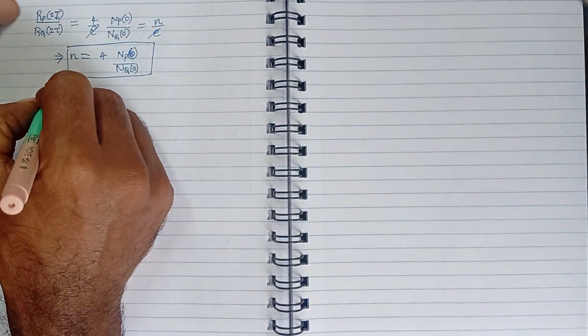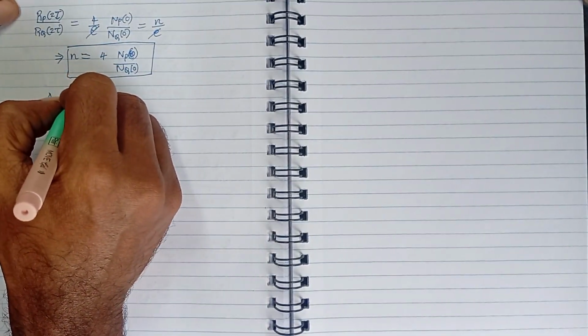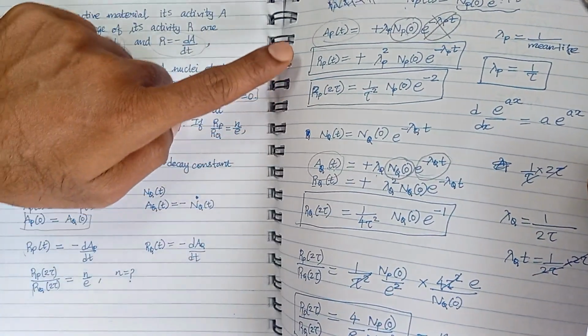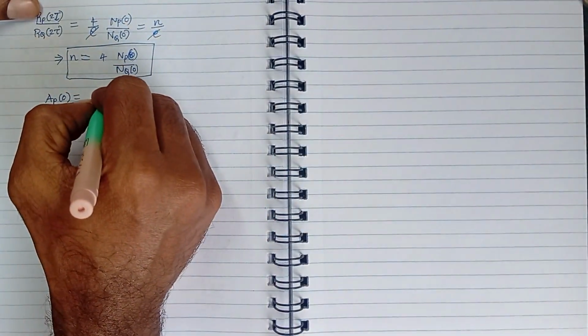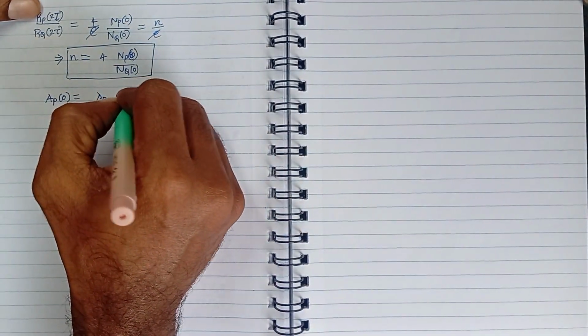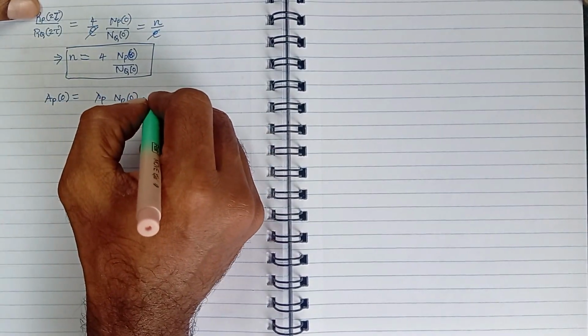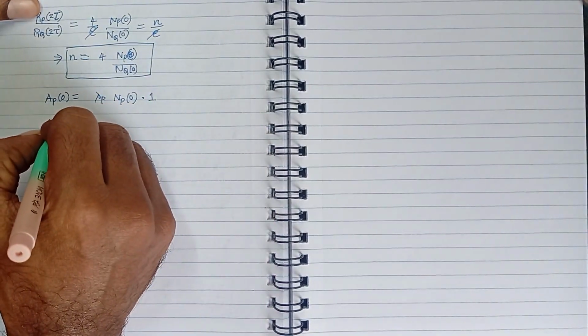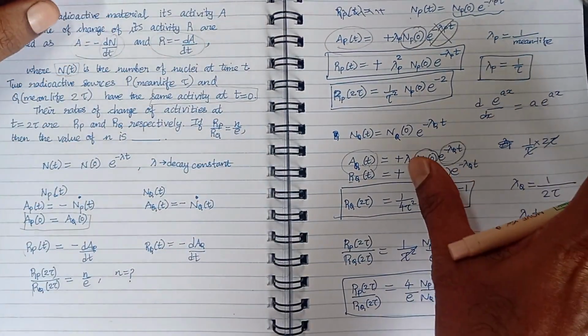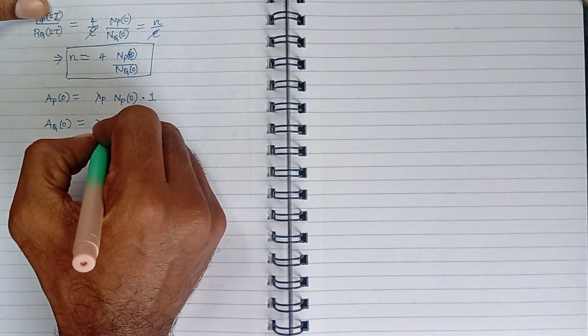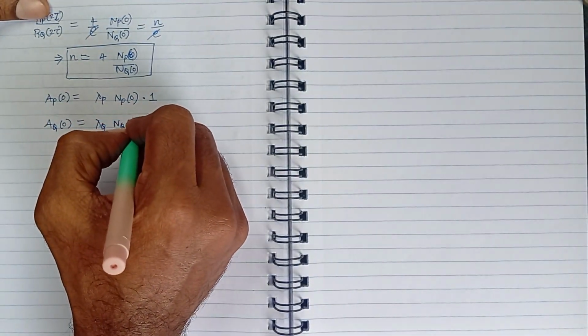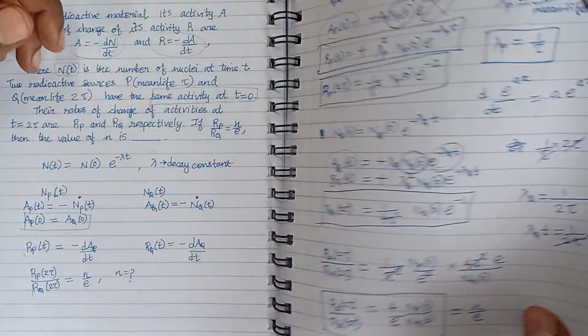So AP of 0 equal to lambda p np of 0 e power 0, which equals 1, right? So it becomes 1. Likewise AQ of 0 equal to lambda q nq of 0 into 1.